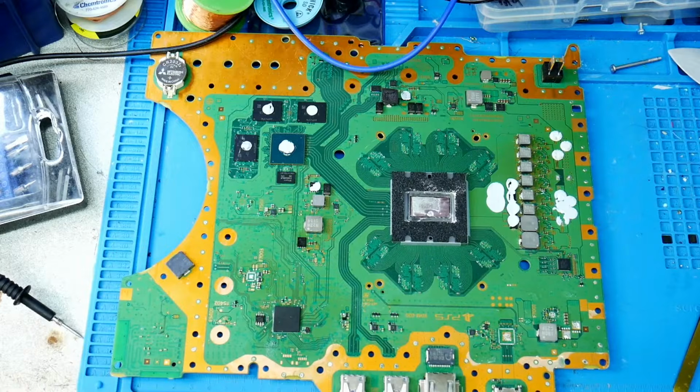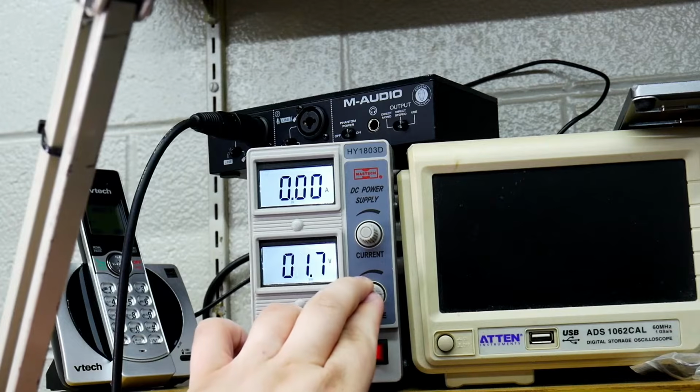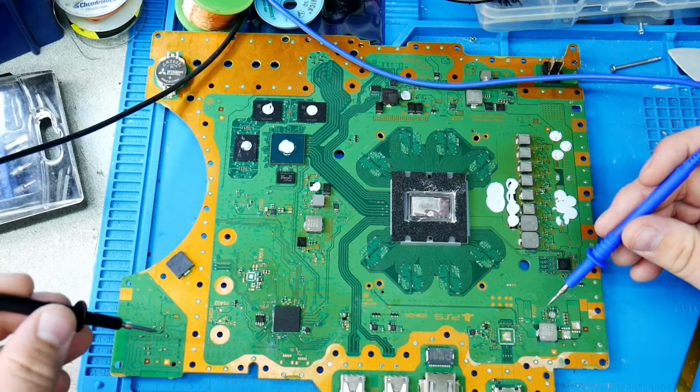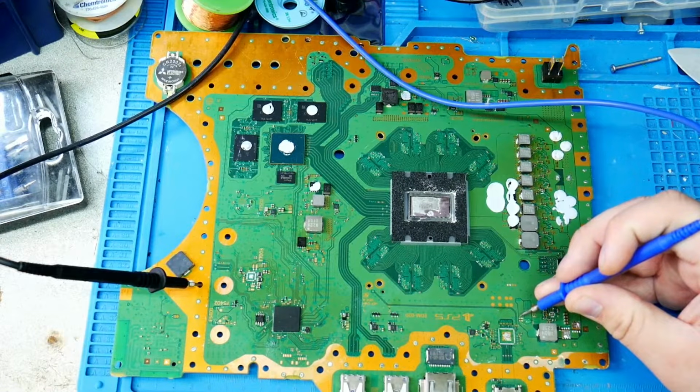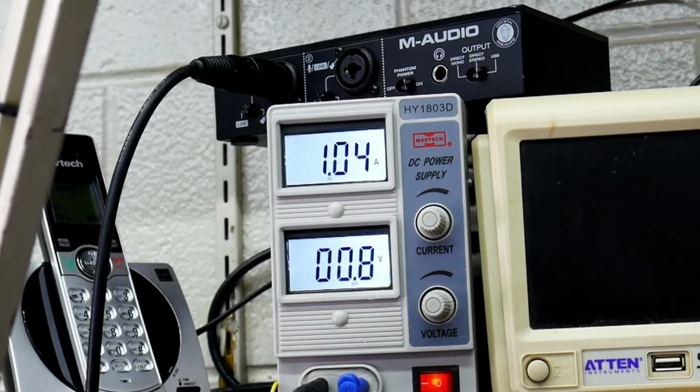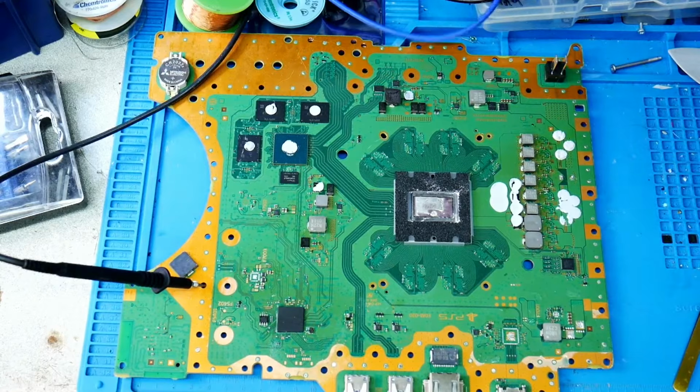So let me show you how to inject voltage into your board safely. First, we're going to set the power supply to 1 volt. Now we're going to connect our negative lead to our ground here, and then inject voltage onto our 5 volt rail. And as you can see, there is about a 2 amp current draw here. So we know that our 5 volt rail is in fact shorted to ground.